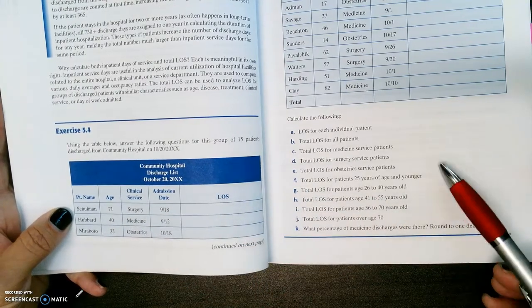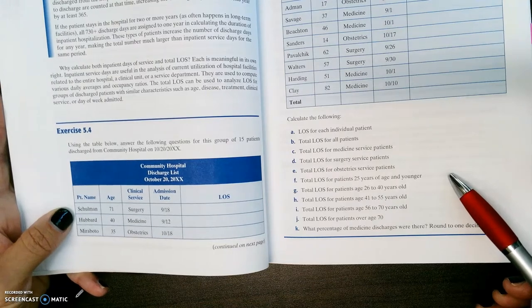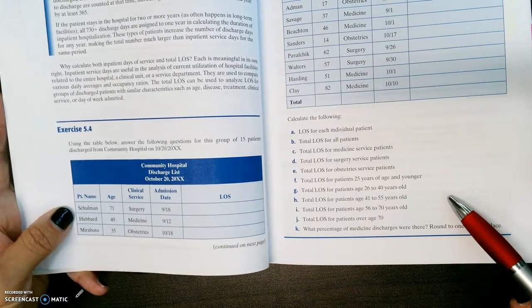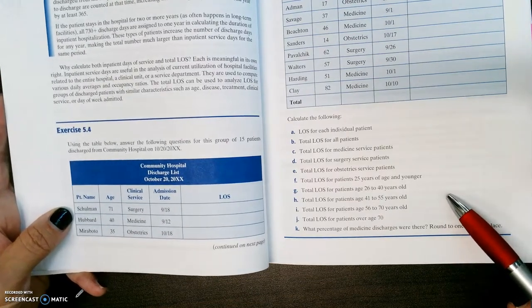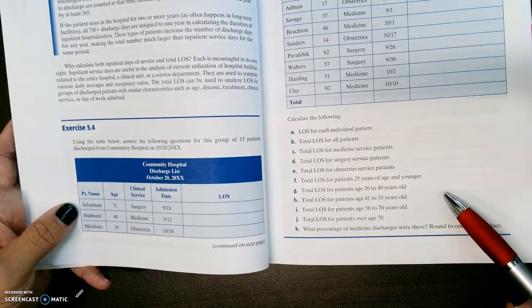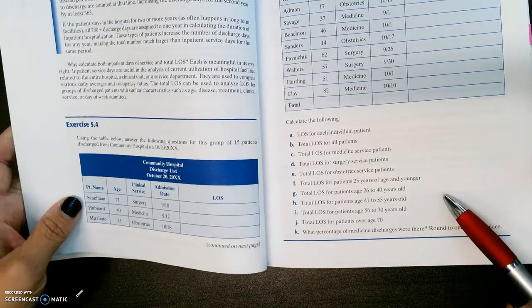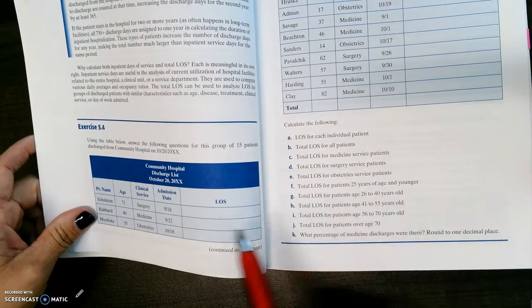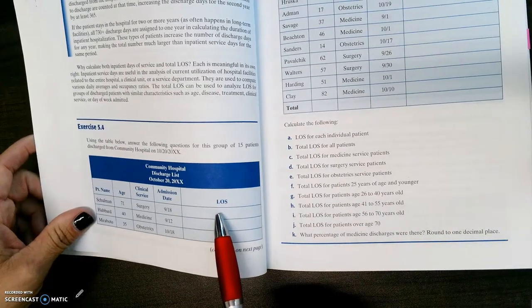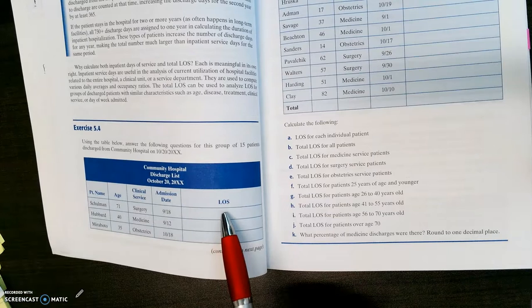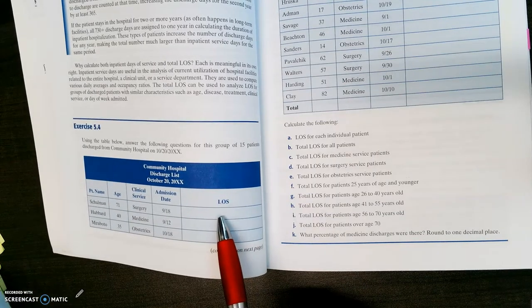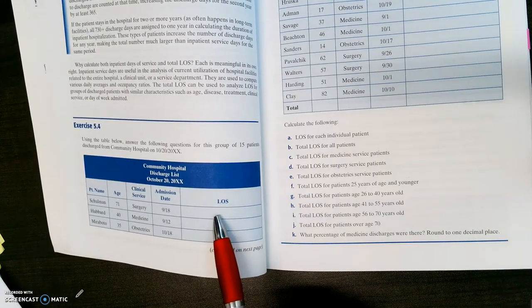That's represented in the multitude of things that they ask you to do, but this is how they're getting you to practice length of stay. What would be most important is that you got the actual length of stay number right to begin with.